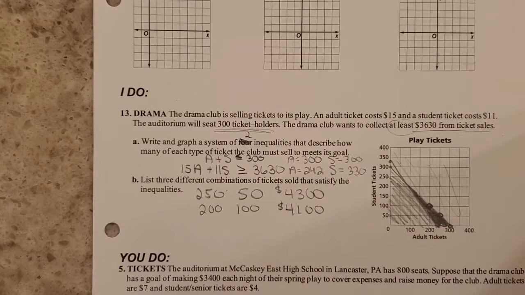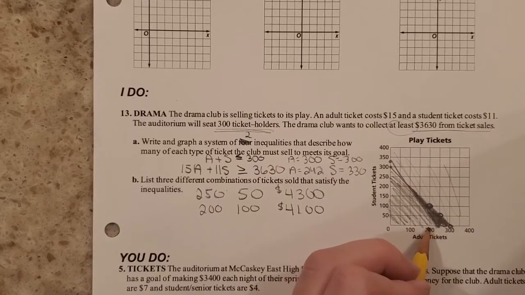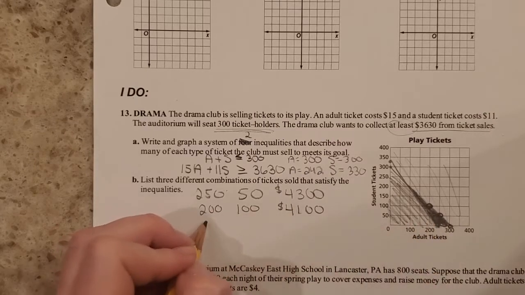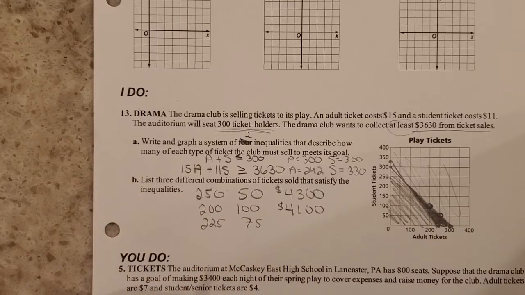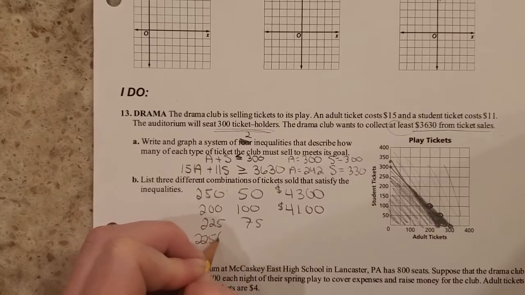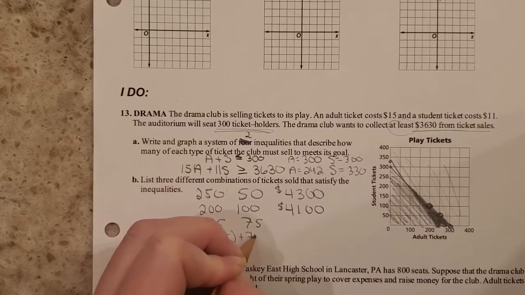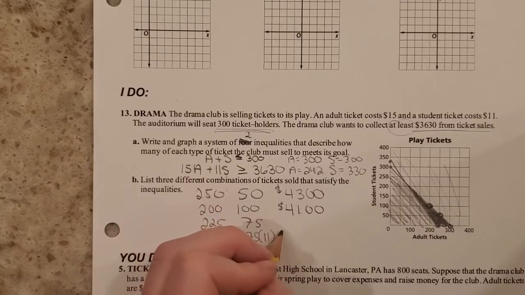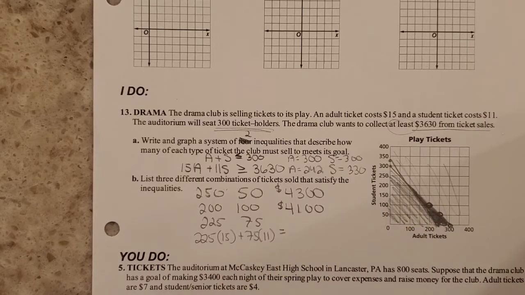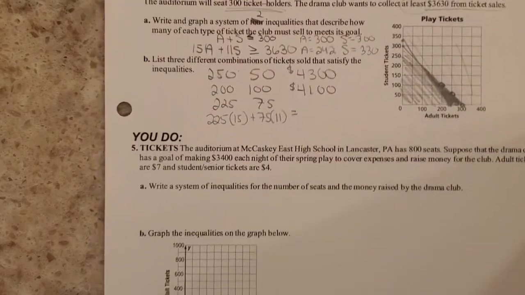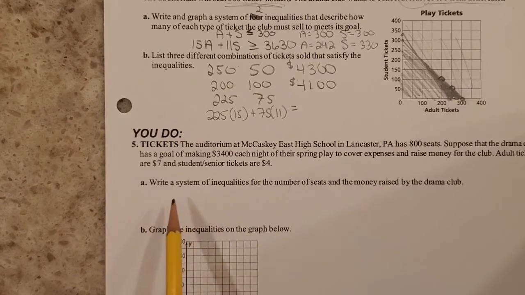And then if we want to find another value, let's go in between, and let's go with 225, and then 75. And oops, I didn't calculate that one out, but you can calculate what that would be. So 225 times 15 plus 75 times 11, and that will tell you your profit, which will be within the range. So that's how you're going to do that problem. You get to do the you-do, which is a very similar problem. So write the inequalities and do the same set of problems.